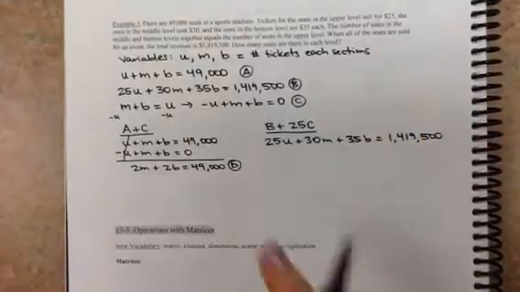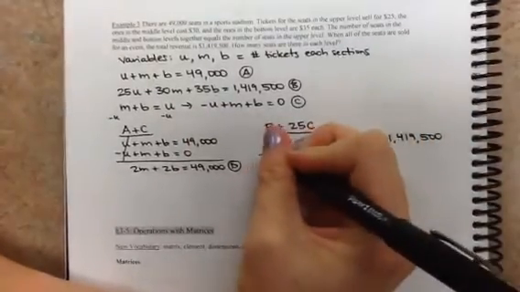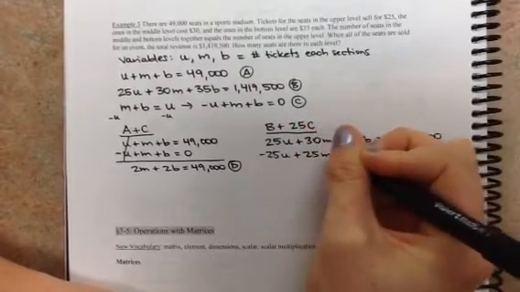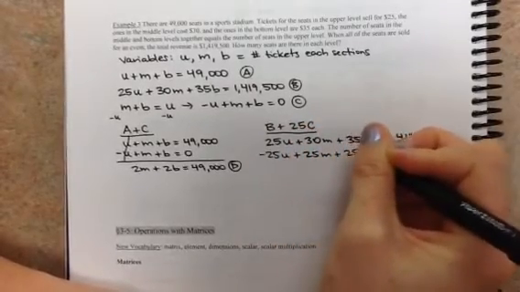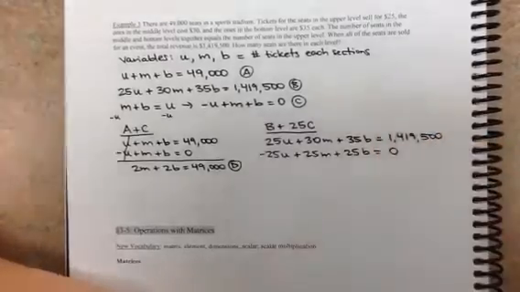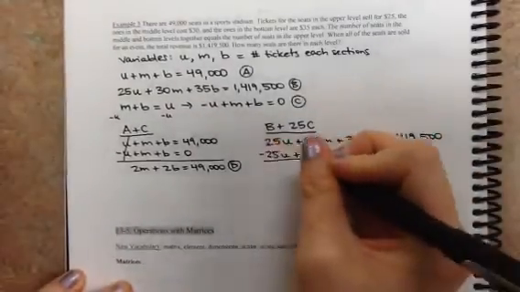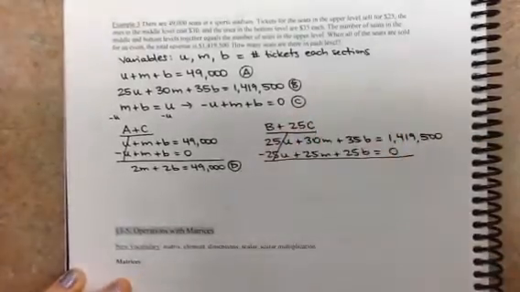Okay, so multiply this whole thing by 25. So negative 25u plus 25m plus 25b equals, and then 0 times 25 is still 0. So that's a nice equation to work with. So we get the u's to eliminate again.